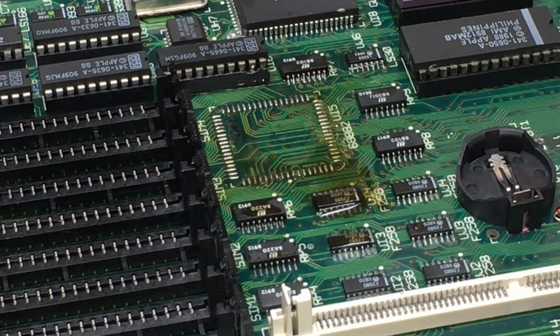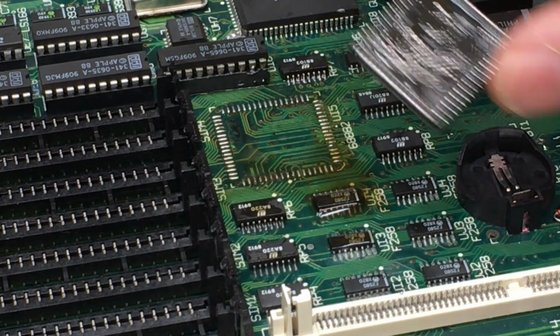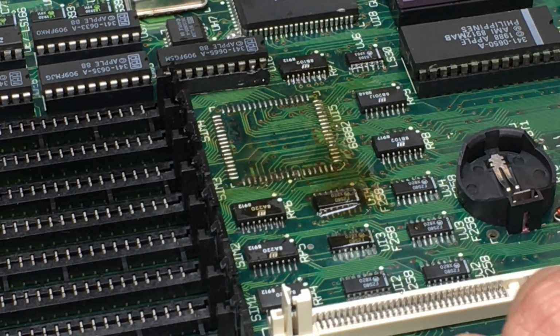Smoky. Okay, so the chip is removed. That took way longer than I thought it would, and I had to do a cheatsy doodle.